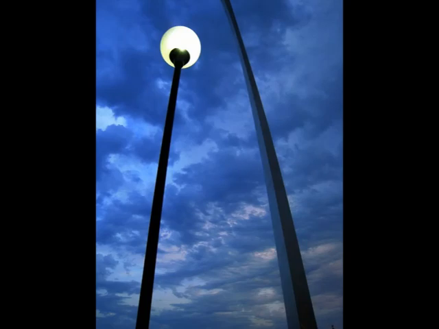Now, where lines end, or where they draw you to, is a very important area in the photograph. So you can see here, we're following the line of the post up to the light and a line of the arc. And so the energy kind of stops right in here.